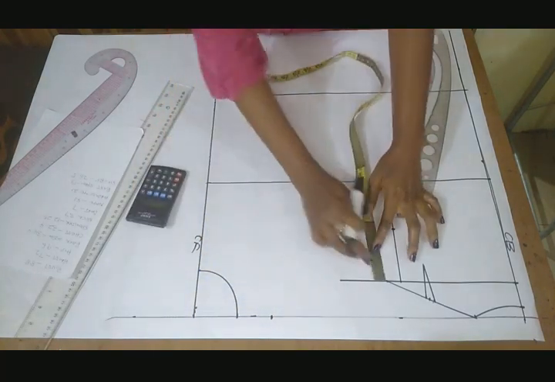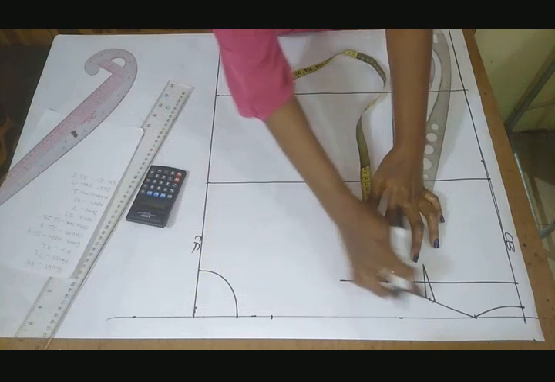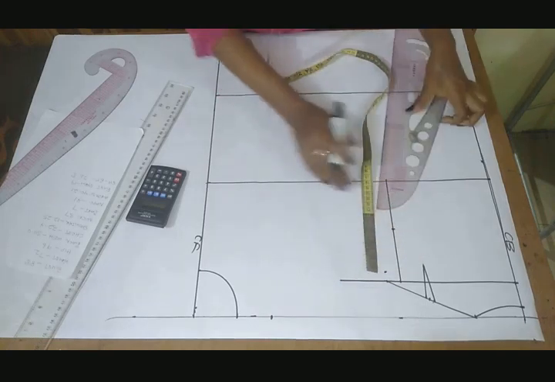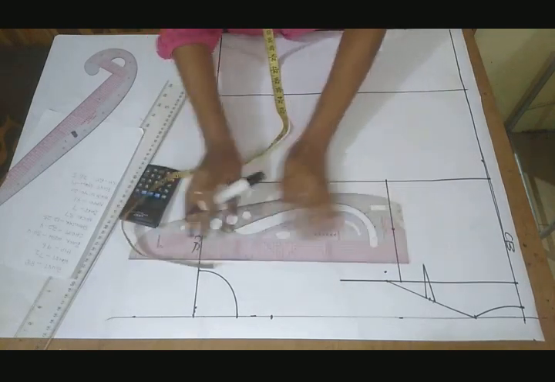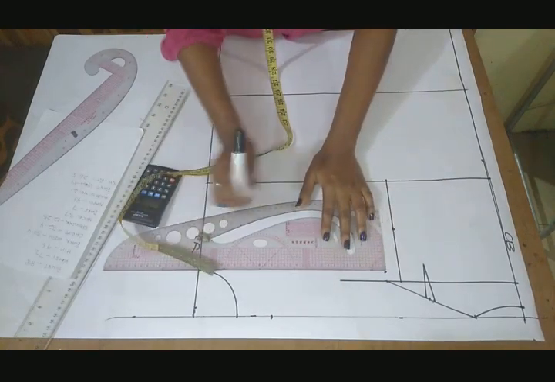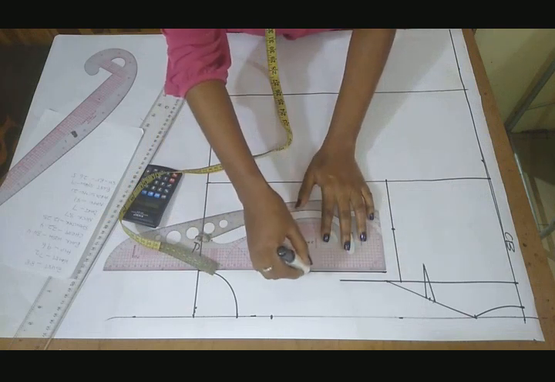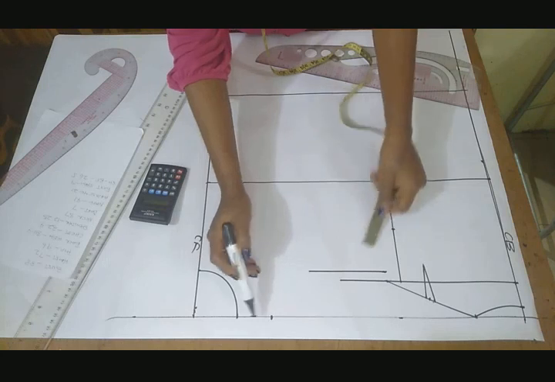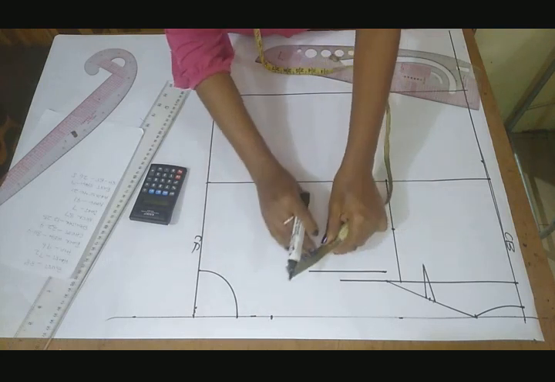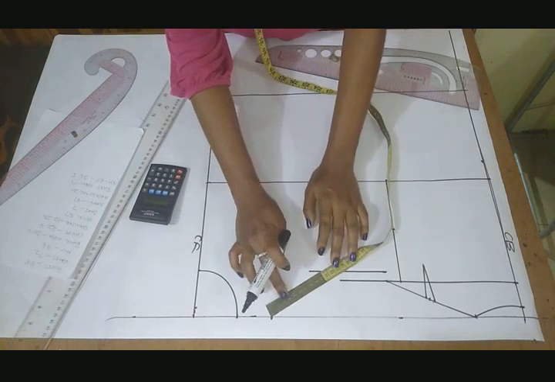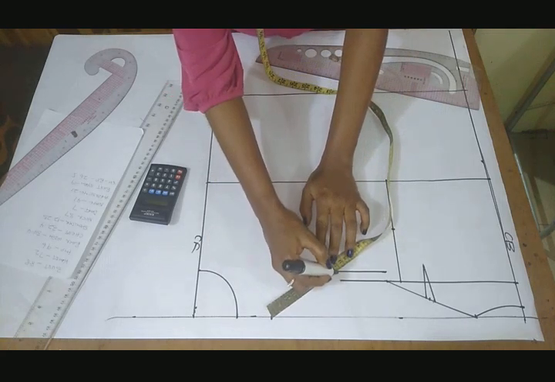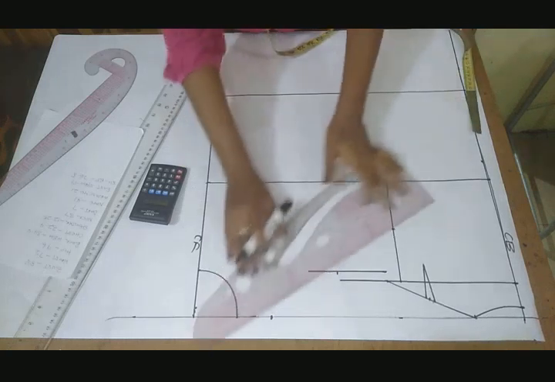Then I'll come to the back here, where the shoulder slope is ending. I'll come down by 1.5. Then I'll go in, from that point, like 10 cm. Okay, then from this shoulder point, I need to take the shoulder measurement. All right, so I'm going to input it, then I'll connect the point.